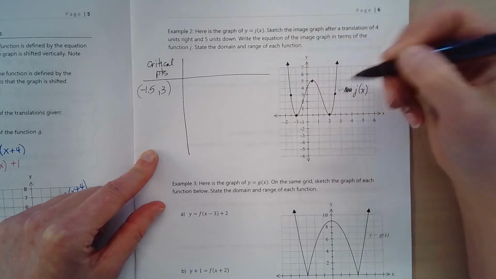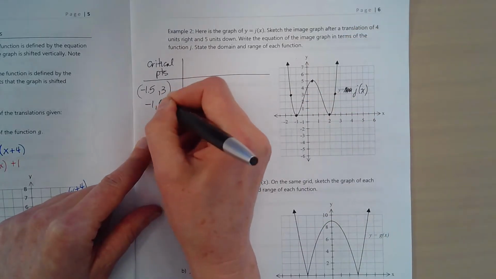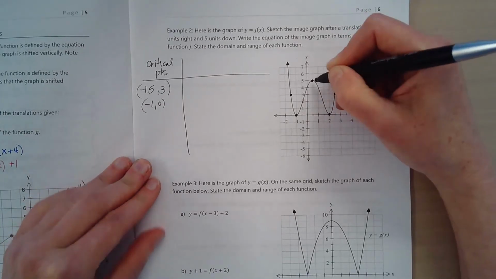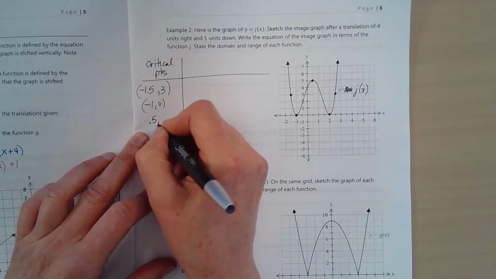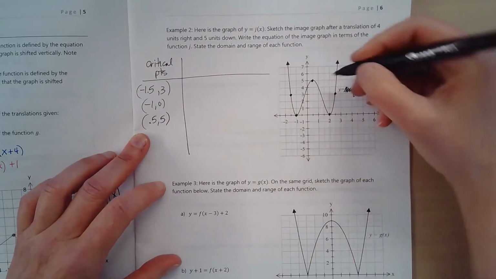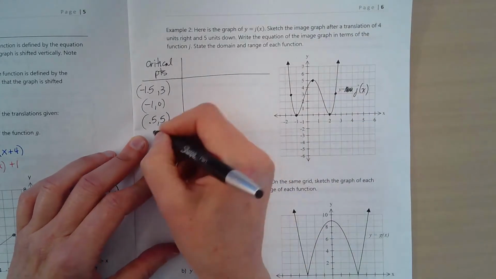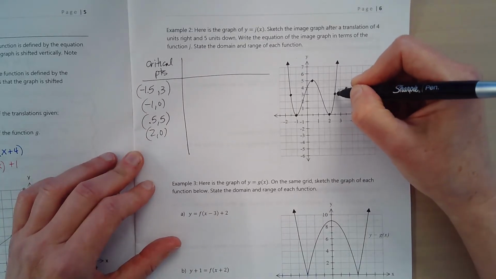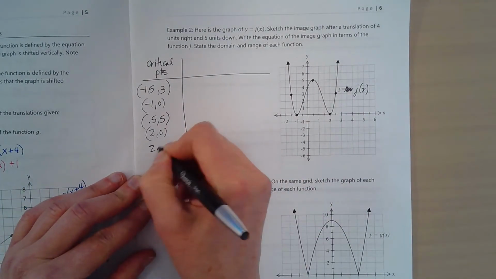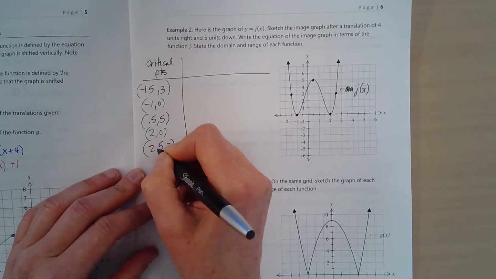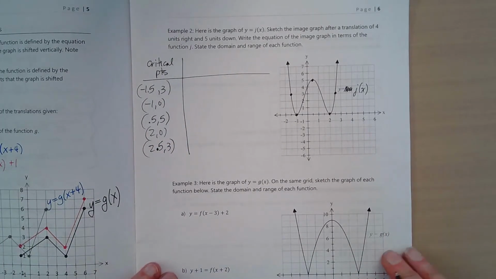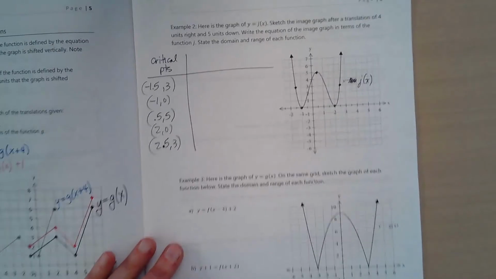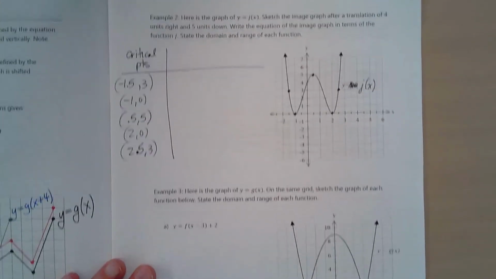And then I have -1, comma 0. And then I have 0.5, comma 5. And then 2, comma 0. This is a little overkill, I guess, because probably 2.5, comma 3. But I want to show you the process that I'm going to be using for most of this course, and it's nice to show the process on an easy graph at the beginning.